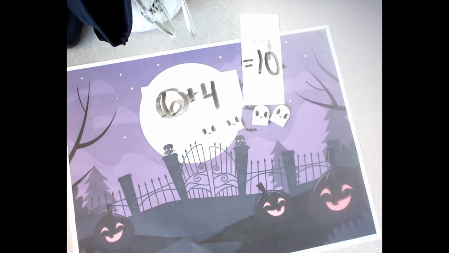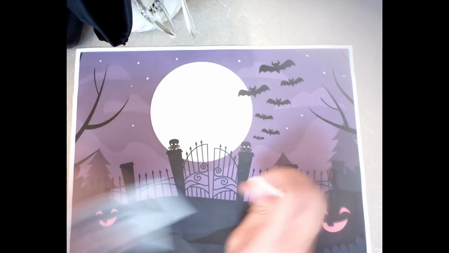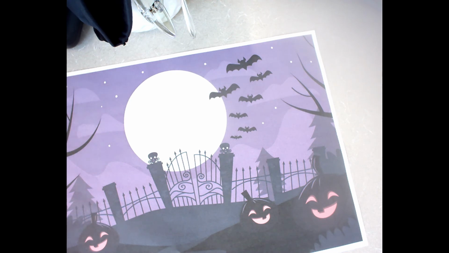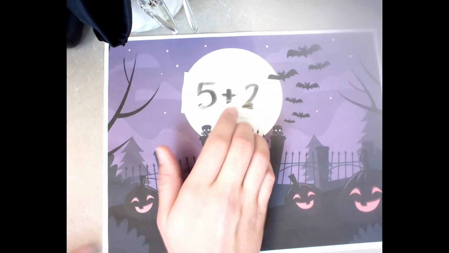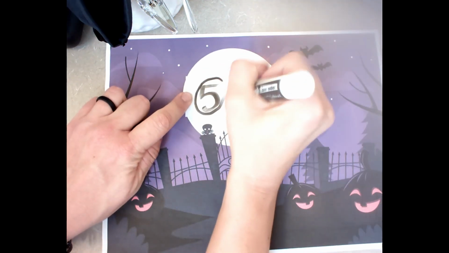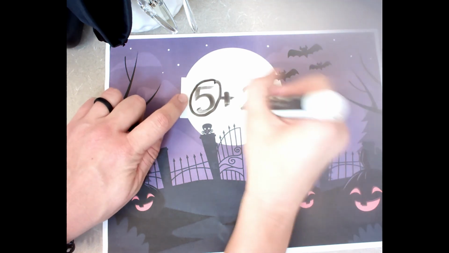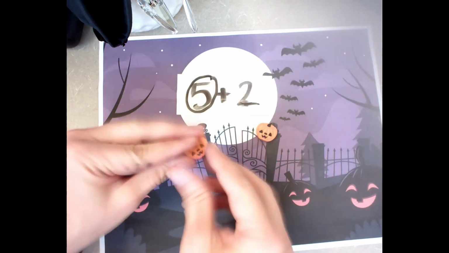Let's try one more using that same strategy. Remember, I circle the bigger number and then I count on from there. Here's my new number. It is 5 plus 2. So this time I think I'm going to use some pumpkins. So I've got 5 is my bigger number. I circle 5. I'm going to add 2 more. So then I'm going to just only drag up my 2 pumpkins to show those 2.